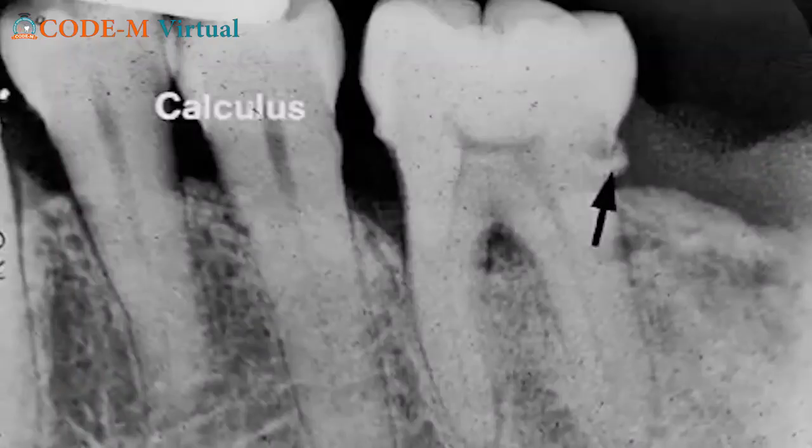So this is an X-ray showing some calculus on the molar on the distal side, and the arrow is showing you the calculus, and we should know that calculus appears radiopaque on the dental X-ray. It depends on the density of the calculus how radiopaque it can appear on an X-ray.